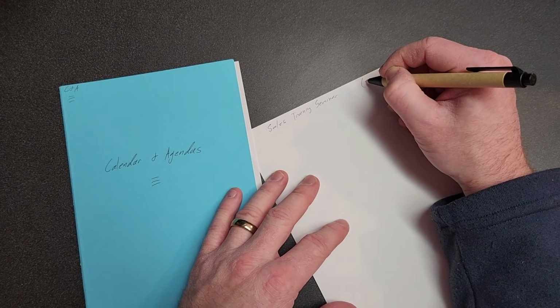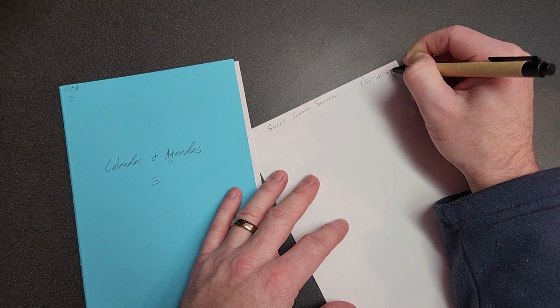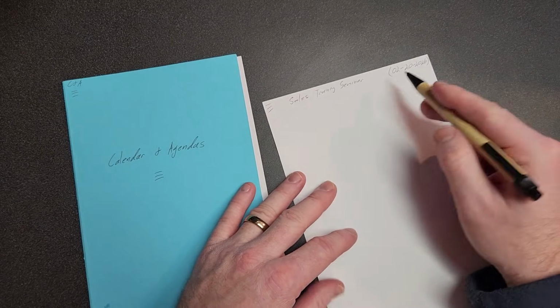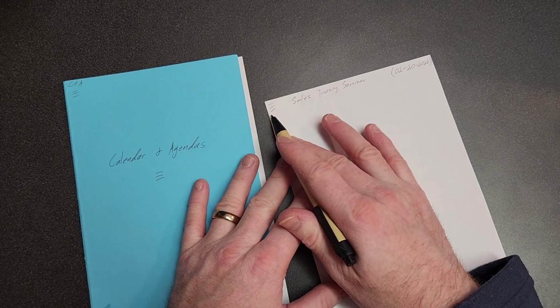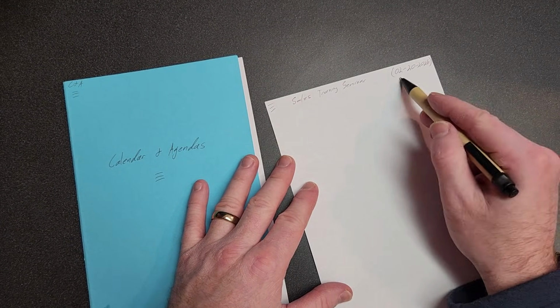And I'll write the date. So let's just say 02/20/2026. So there we go. I've got my little symbol, the title of the upcoming appointment or event, and the date.